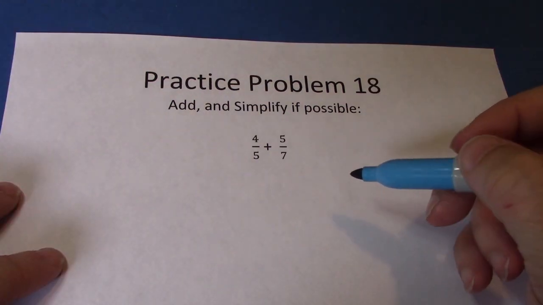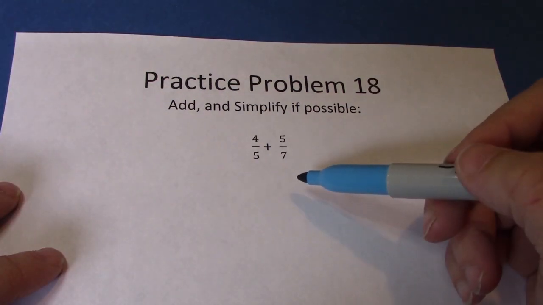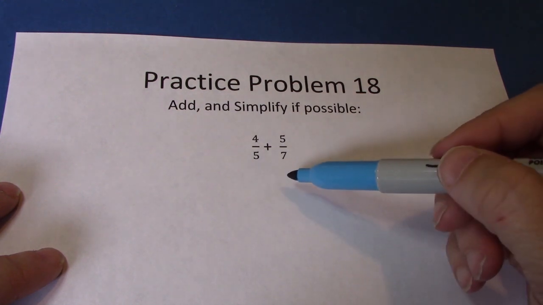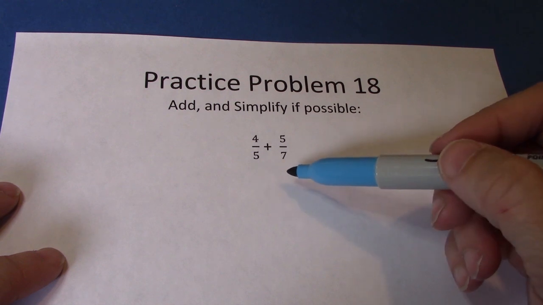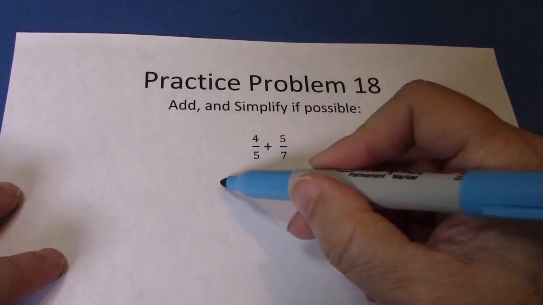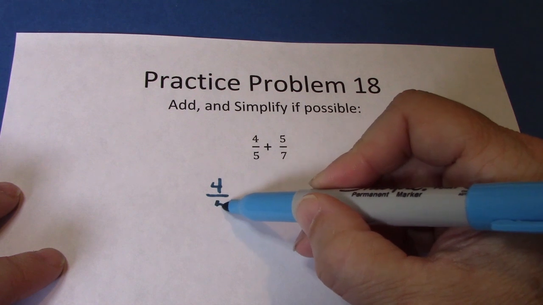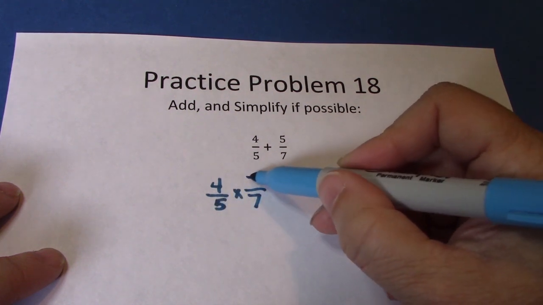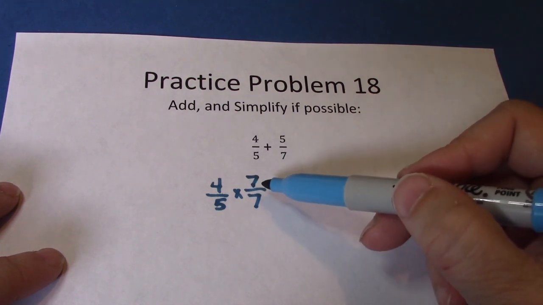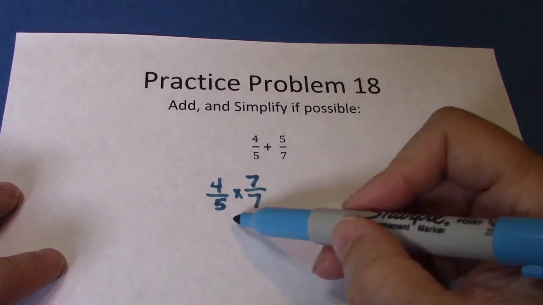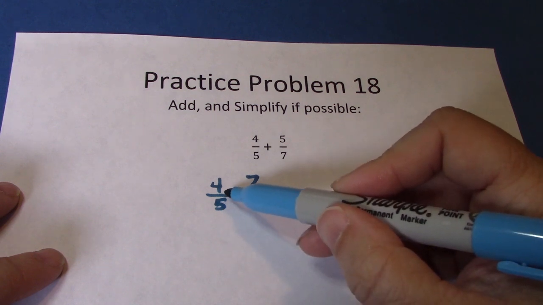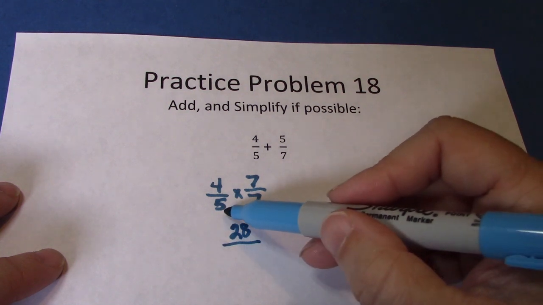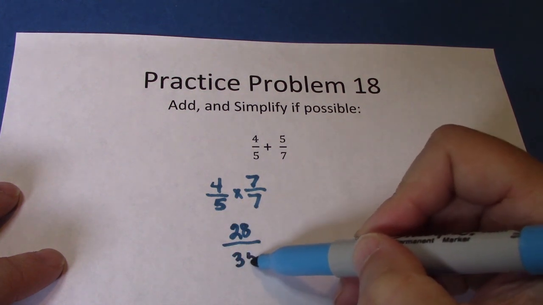Problem 18 is another addition problem. This one we've got very different denominators, 5 and 7. And I believe the best common denominator we can find is to multiply the two of them together. 5 times 7. We're going to work in 35ths. So let's start by converting 4/5 into 35ths. Well, we have to multiply by 1. In this case, it's going to be in the form of 7 over 7 because that's what we need to get 35ths. 4 times 7, 28. 5 times 7, 35.